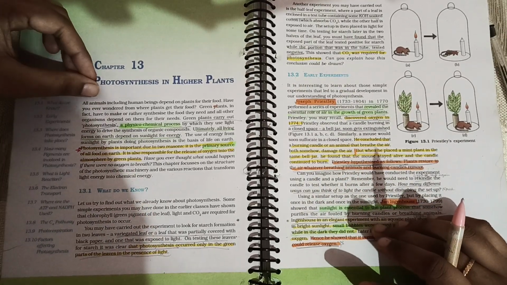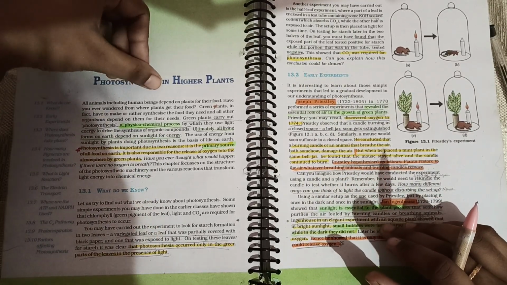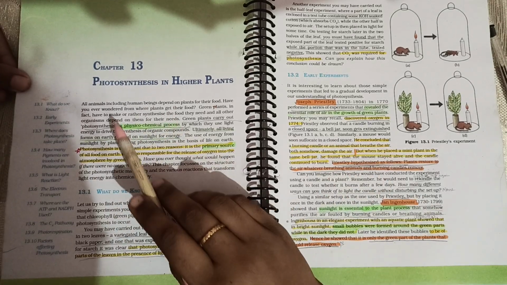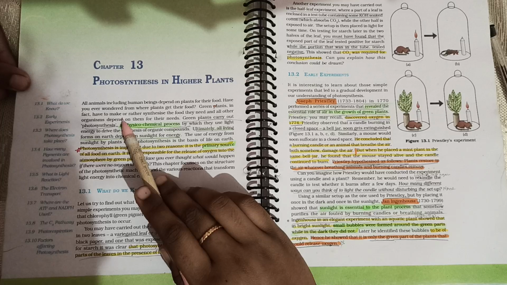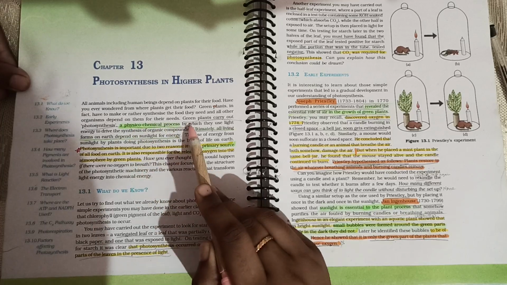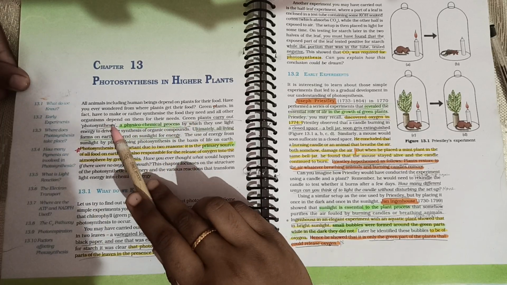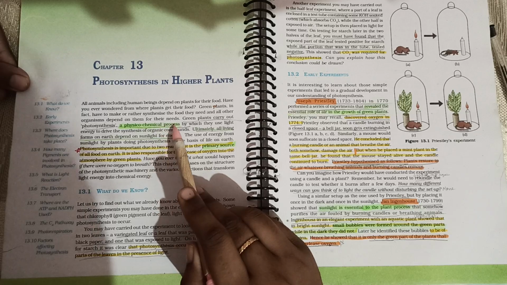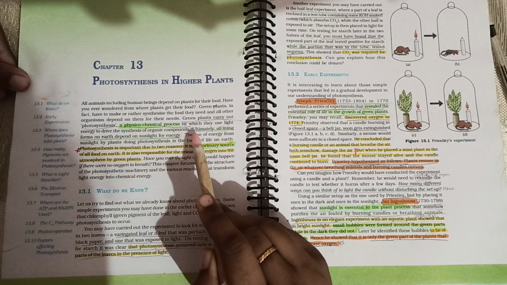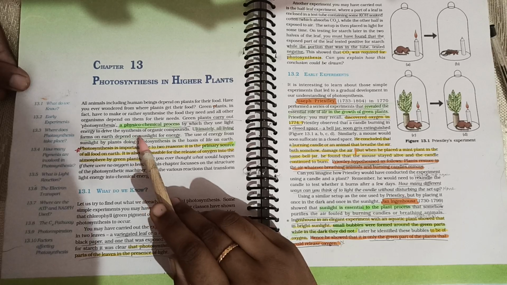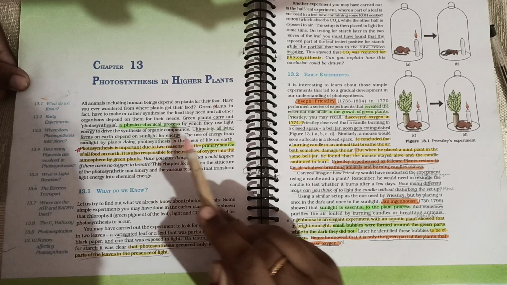Photosynthesis in higher plants. All animals, including human beings, depend on plants for their food. Have we ever wondered from where plants get their food? Green plants, in fact, have to make, or rather synthesize, the food they need, and all other organisms depend on them for their needs. Green plants carry out photosynthesis, a physico-chemical process by which they use light energy to drive the synthesis of organic compounds.